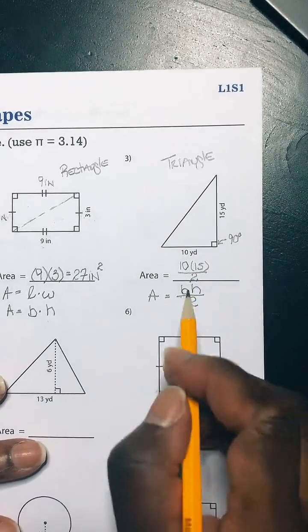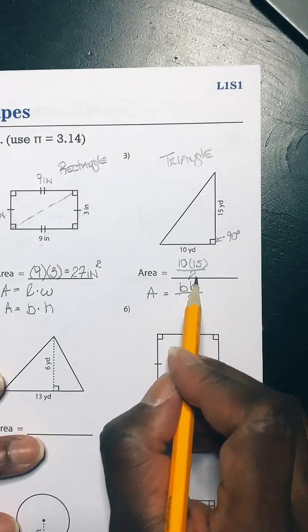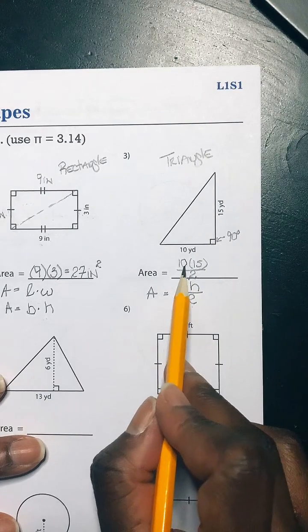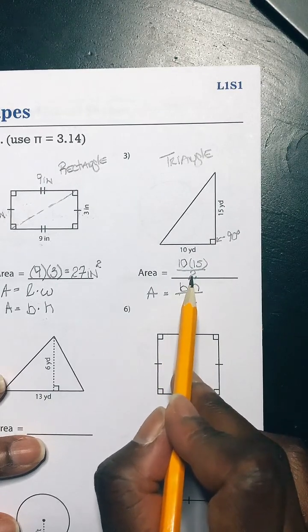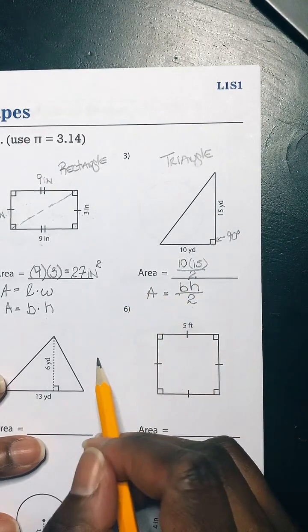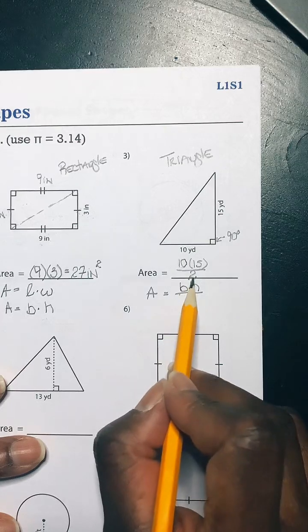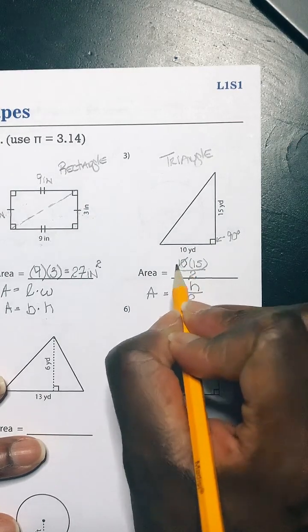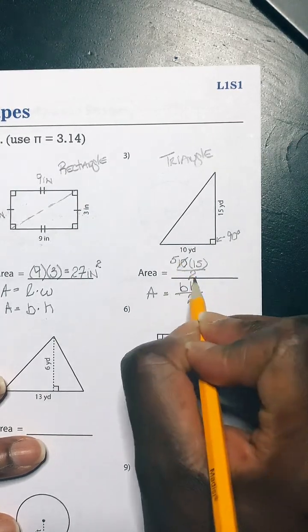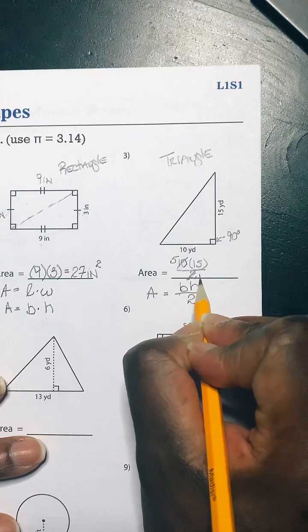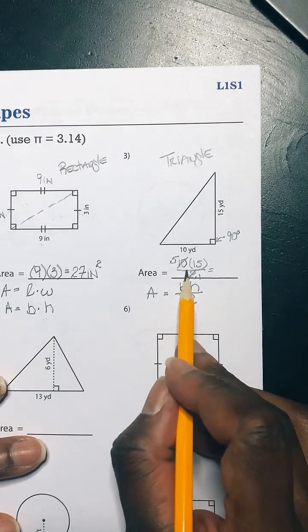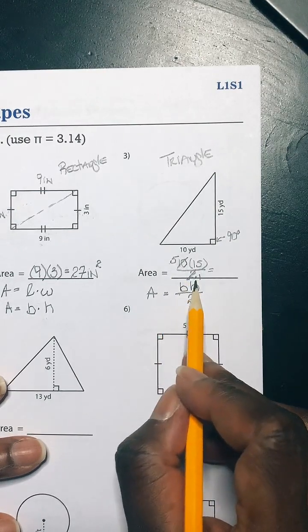If you don't like large numbers, this is one trick that I like to do. See if there's a number up here that you can divide by 2 right from the beginning. So you see how 10 divided by 2 will give me 5. I can change that 10 to a 5, change that 2 to a 1, and now I don't have to worry about saying, oh, 150 divided by 2.